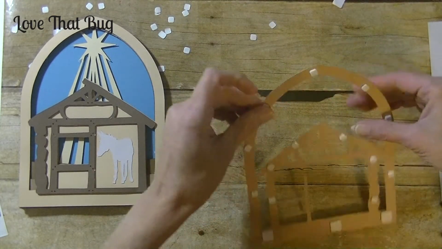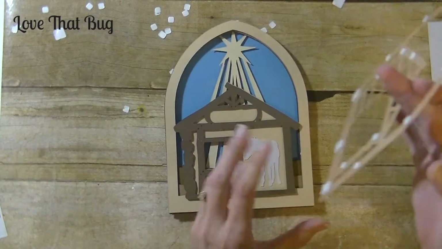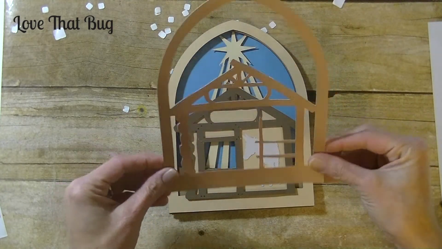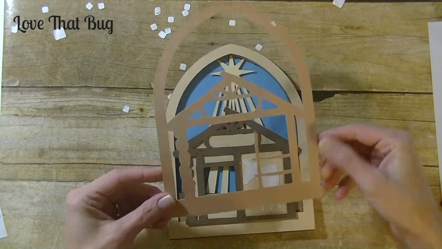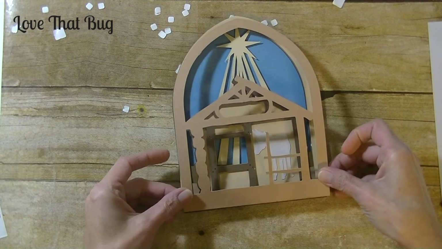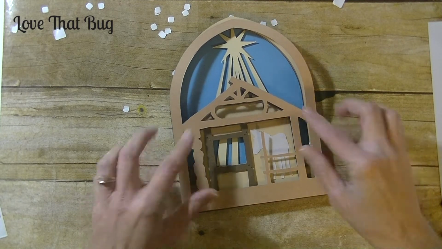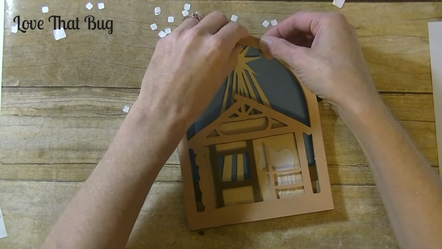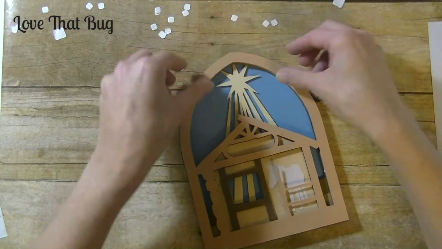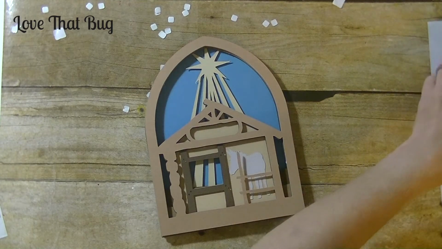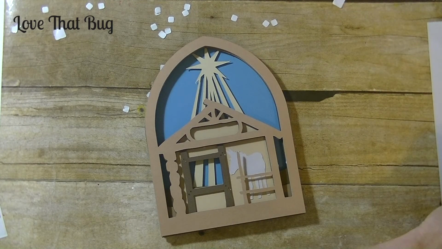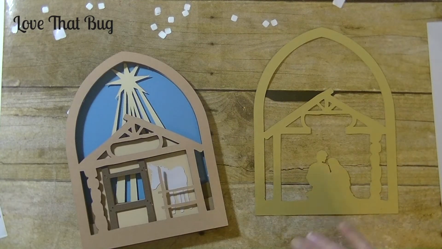Okay, bring that one over, and again, line it up. Lining up at the bottom, making sure that piece lines up. There we go. Alrighty, now we have this piece here.